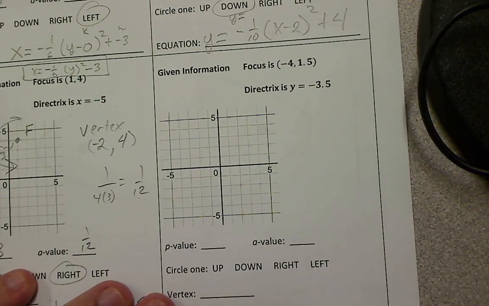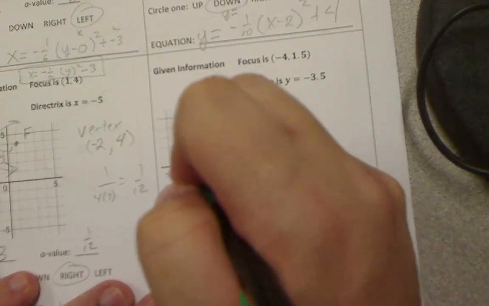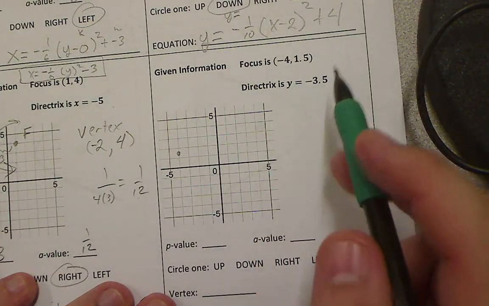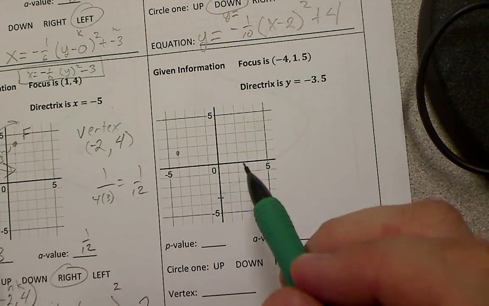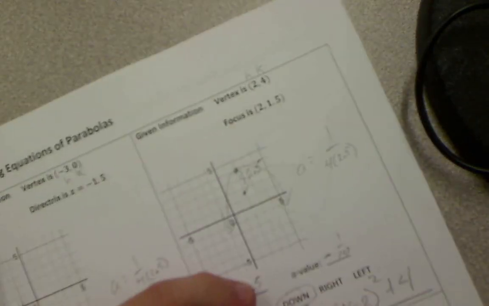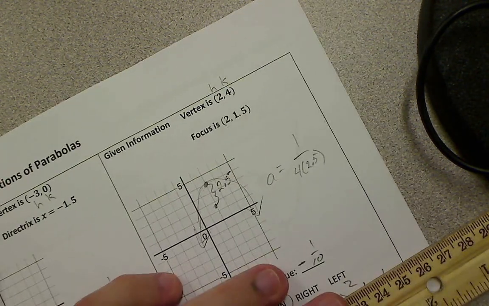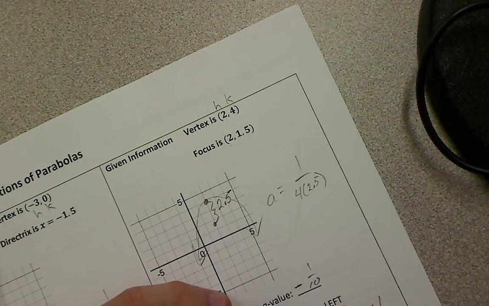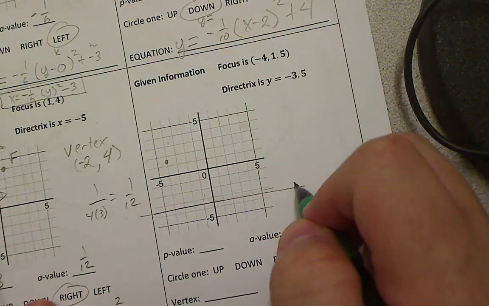Okay. Last one. Again, plot the point, -4 and about 1.5, about right there. My directrix is at y equals -3.5. 1, 2, 3.5 is about right there. So I'm going to graph that real quick, my line. Wish I had my other ruler. It works much better than the straight one. Anyway, right there. So y equals -3.5 right here.